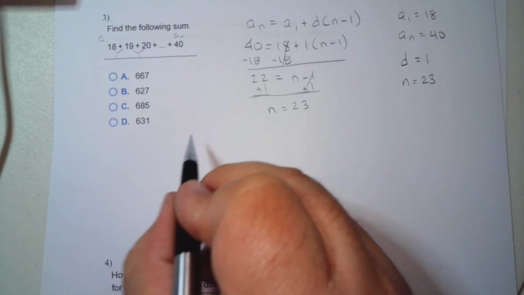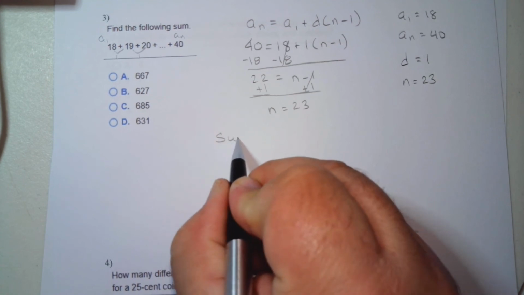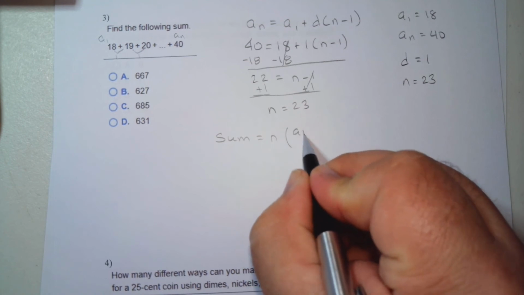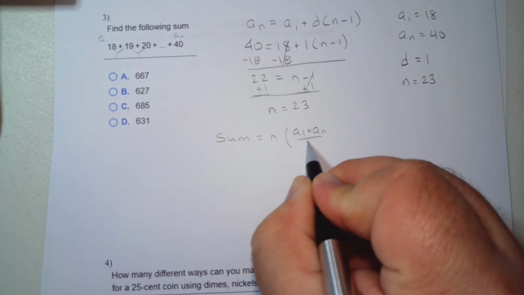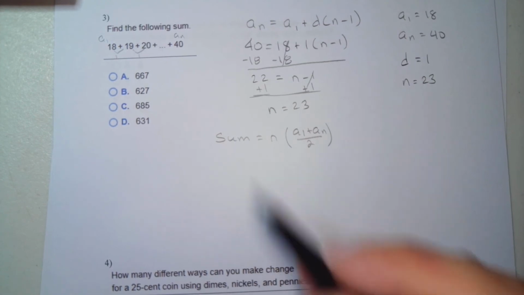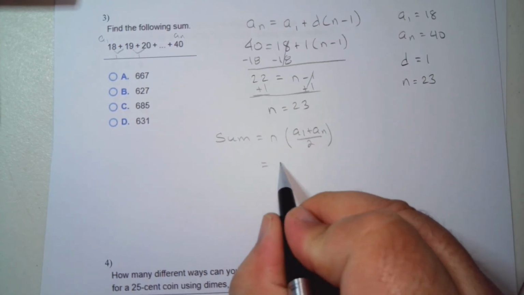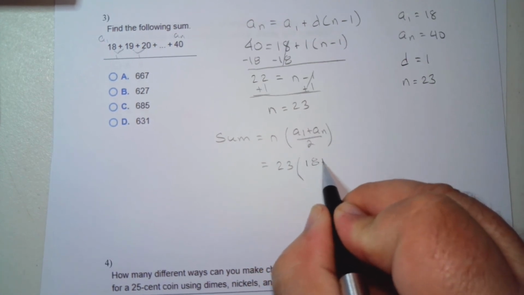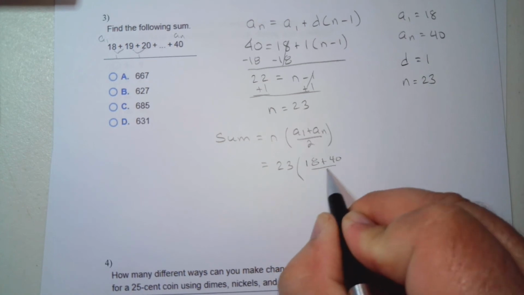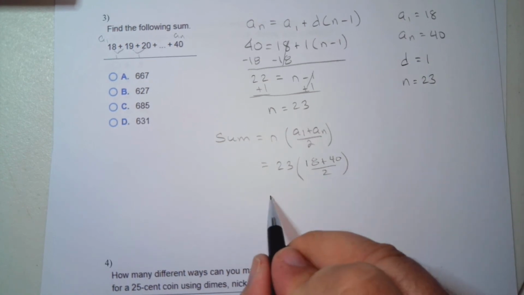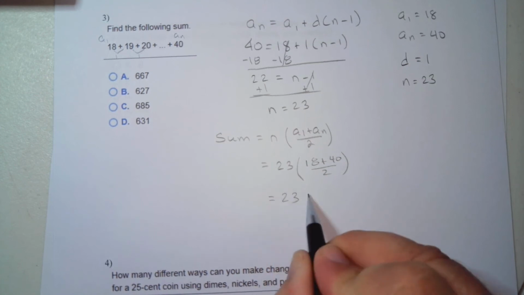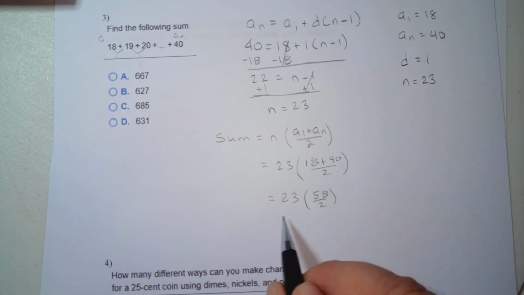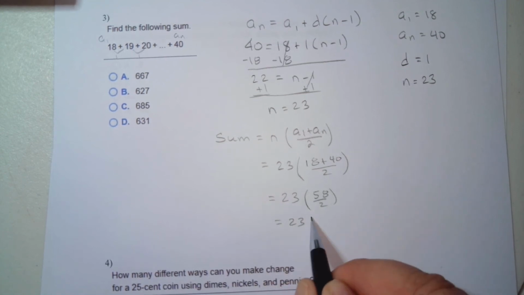So now we can find the sum of all the numbers. N times A1 plus AN over 2. 23 times 18 plus 40 divided by 2. 18 plus 40 is 58. 58 divided by 2 is 29.